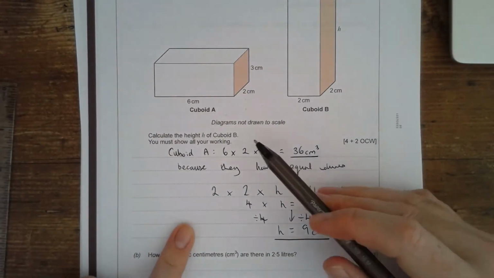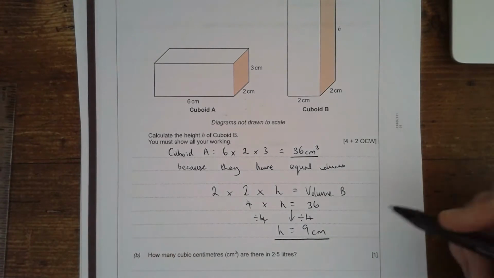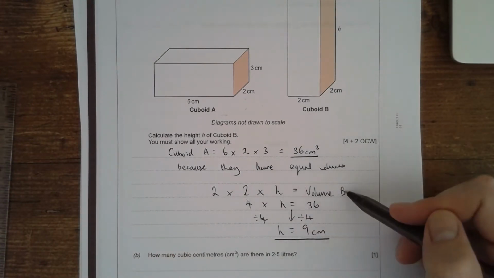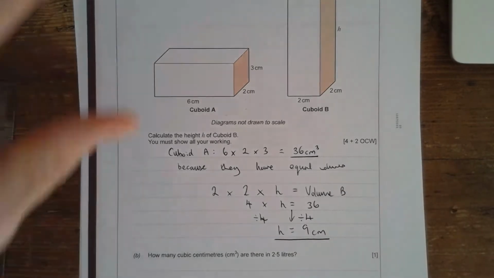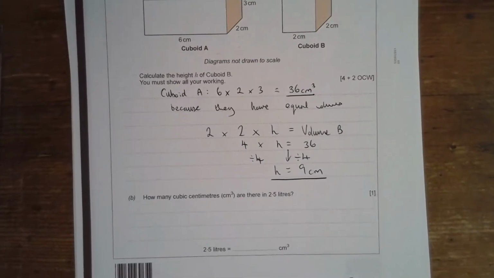So it says calculate H of cuboid B. You must show your working. Well, I've just done that, okay? So putting centimetres cubed there, centimetres there, and I've given a brief explanation why I was able to write that, okay? For the next part, part B, let me just get the camera nice and clear for you.